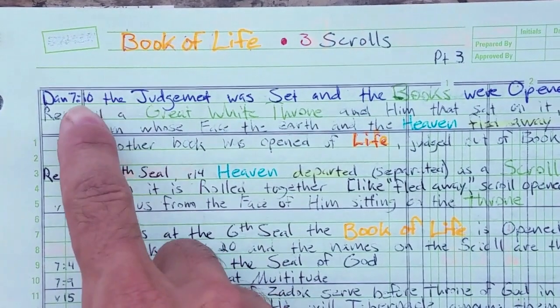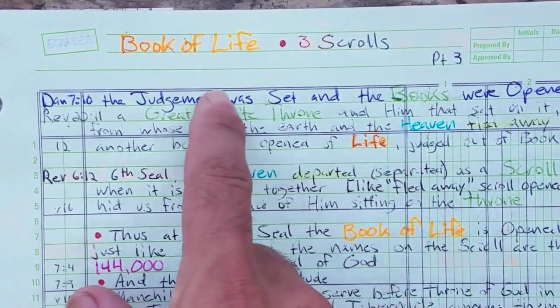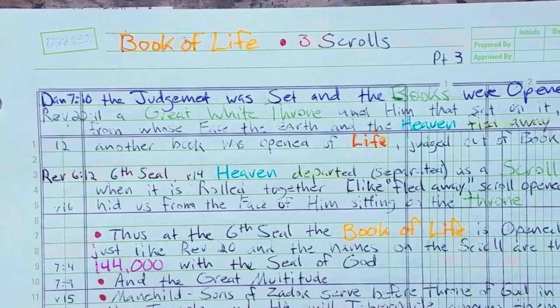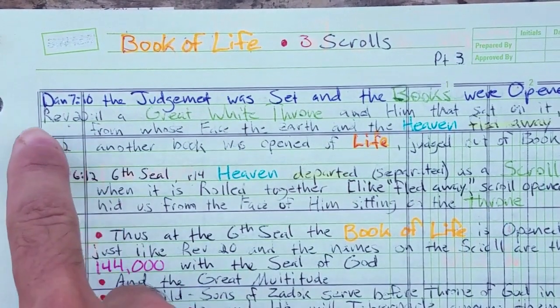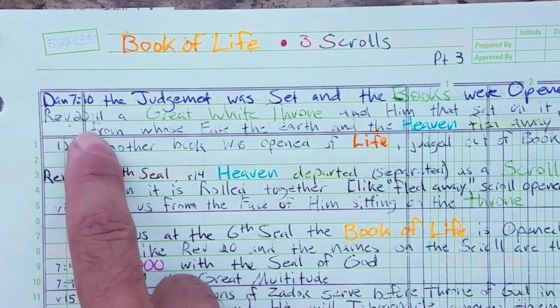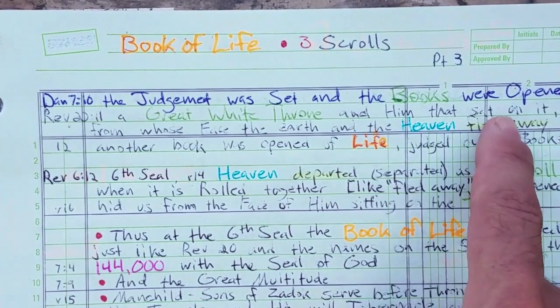Now, as we explained in the beginning, in Daniel 10, the judgment is set and the books are open. So that's just procedural, how judgment takes place. And when the judgment is set, we see that in Revelation 20, the great white throne, and him that sat upon it. Then it says, from whose face the earth and the heavens fled away.